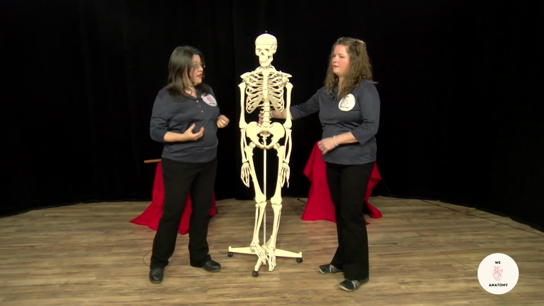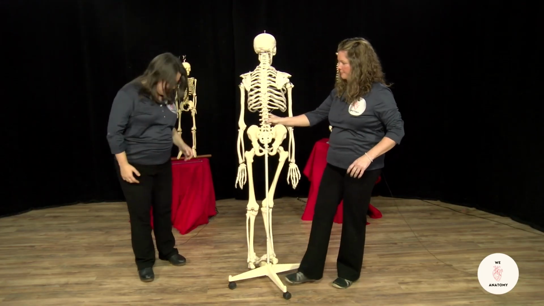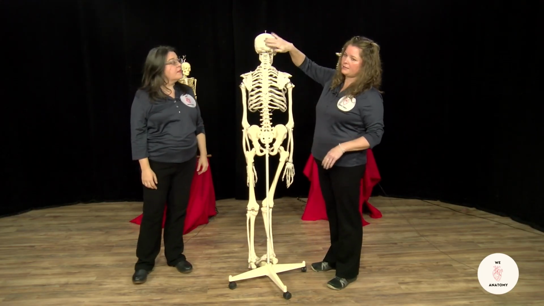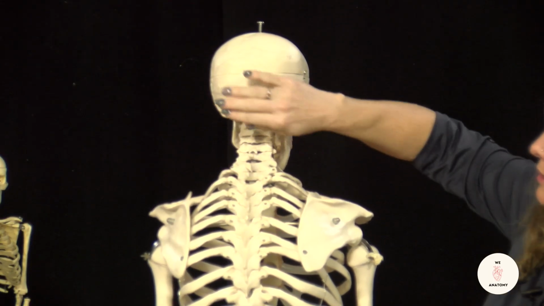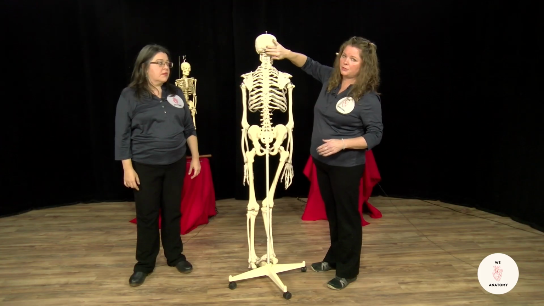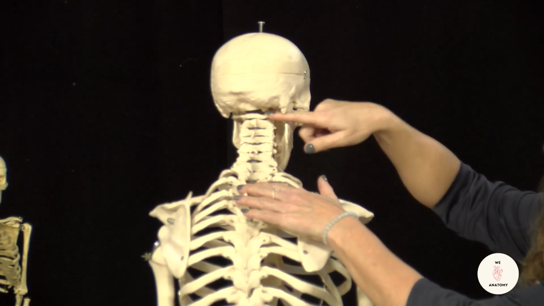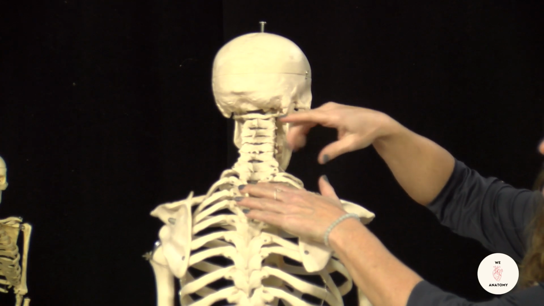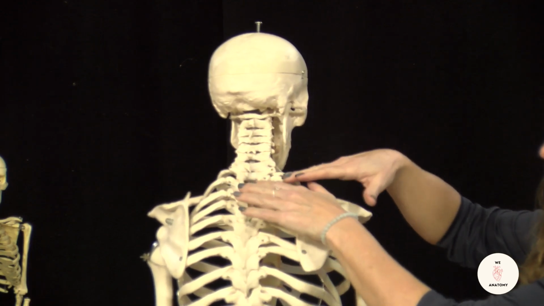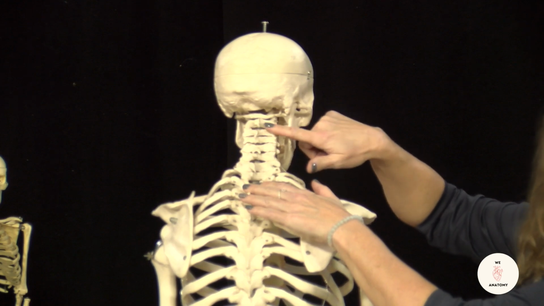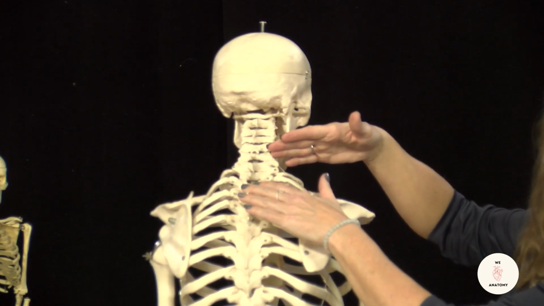All right, now we're going to turn Walter around and we're going to look at the spine. The spine is going to extend from the skull down to the tail. The base of the skull here is called the occiput or the occipital bone. Below that, we have the cervical spine, which is the neck. The cervical spine extends from the base of the occiput to the top of the shoulders here. We have 7 cervical vertebrae, and pain in this area would be indicated as cervicalgia.